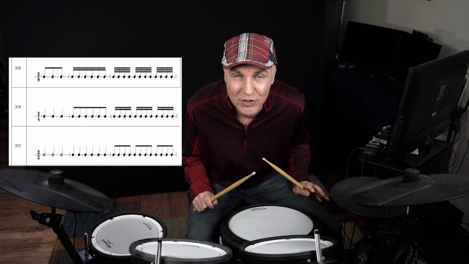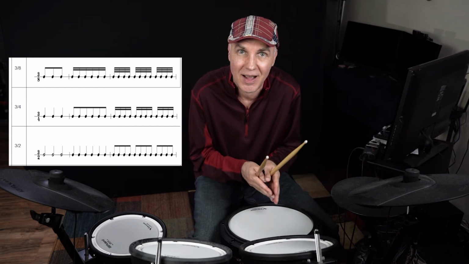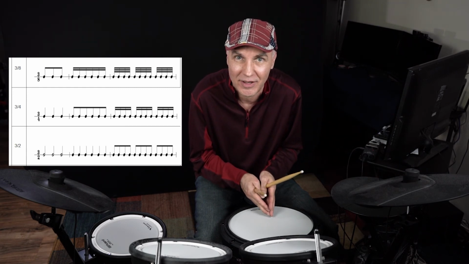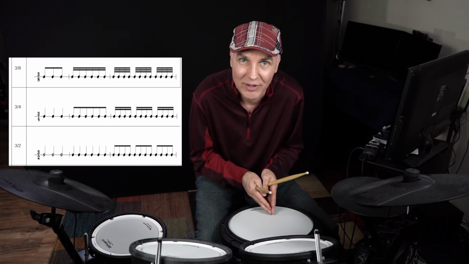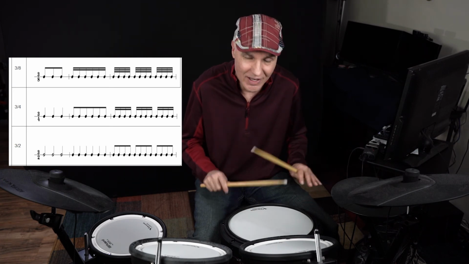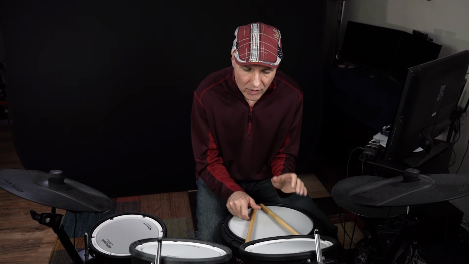The only thing that's changed is the note value getting the beat. In 3/4 time, the quarter note gets the beat. In 3/8 time, the eighth note gets the beat. In 3/2 time, the half note gets the beat. That's all that's changed. So if I'm staying at the same tempo, they would sound exactly the same in all those 3 time signatures. So that's all that the numbers mean.